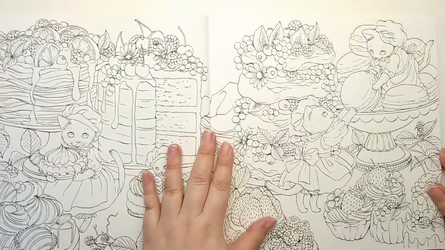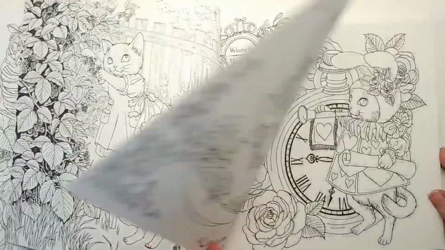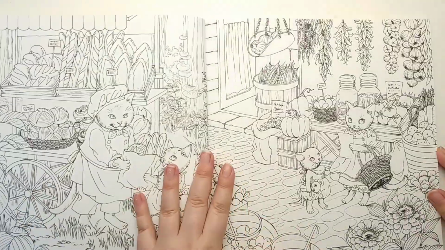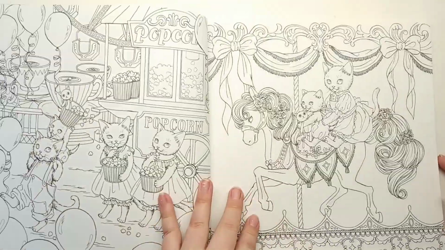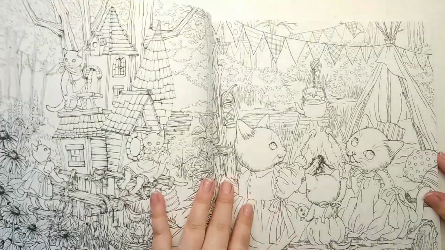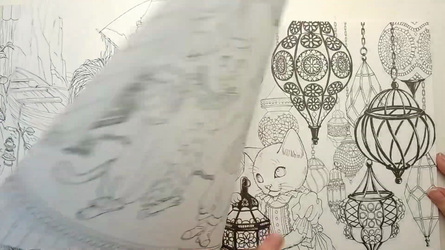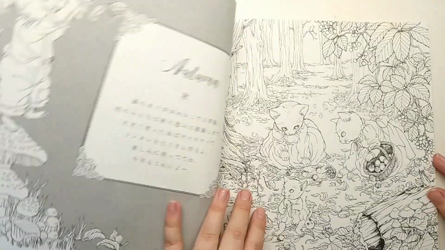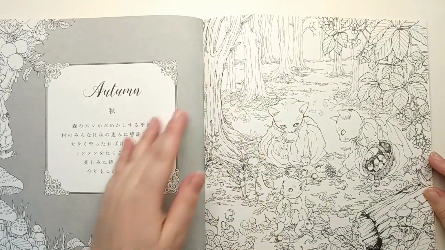I'm going to quickly flip through the spring and the summer section until we get to the autumn one, as I think I will want to do one of the autumnal pages. Here we go.